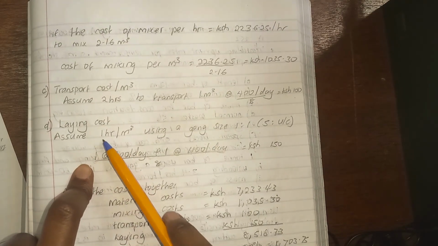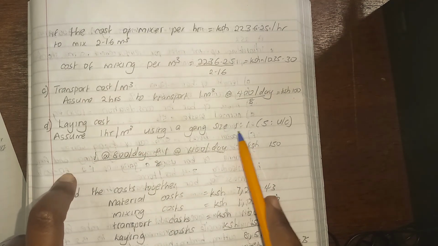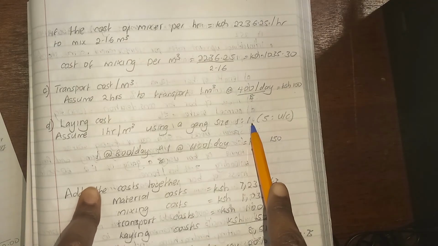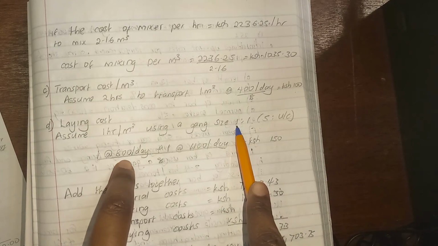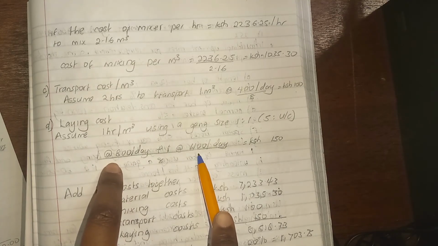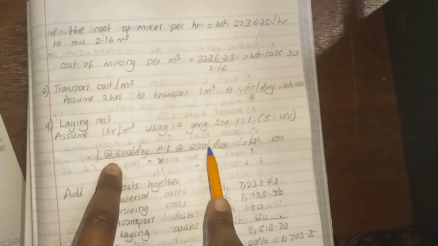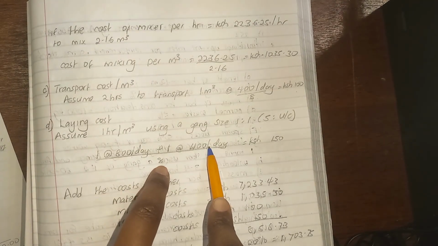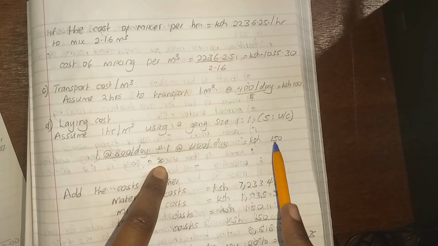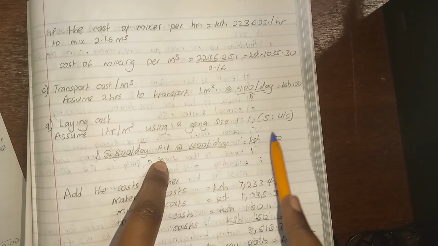Assume 1 hour was used to lay 1 meter cubed using a gang size of 1:1, skilled and unskilled. So how much will it cost us? The skilled laborer, we are paying him 800, then unskilled 400. So we shall pay them 800 plus 400 the whole day, divided by 8 hours, so that you get the cost per hour for both. It shall be 150. 800 plus 400, 1200 divided by 8, 150.